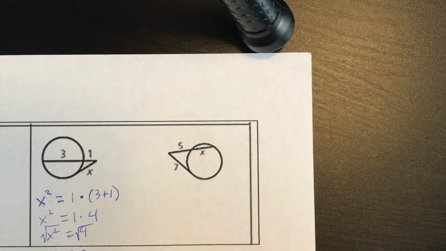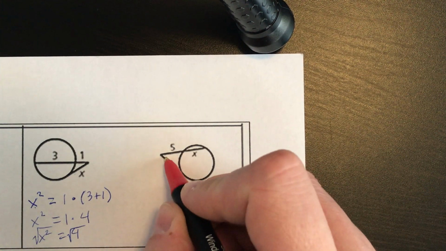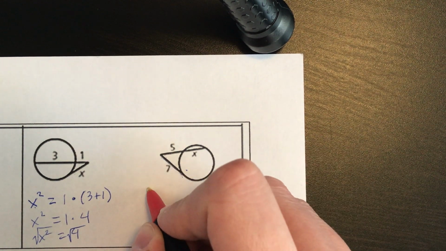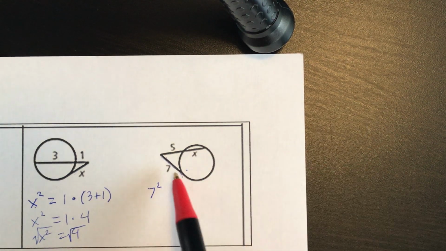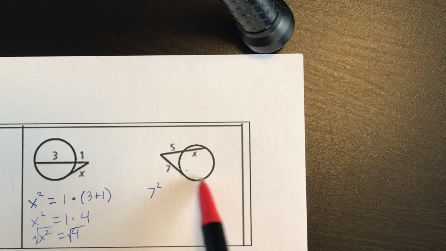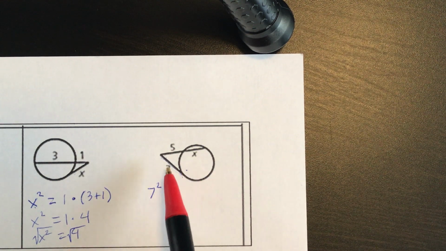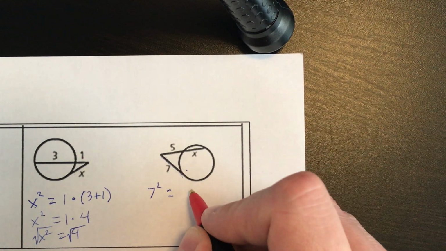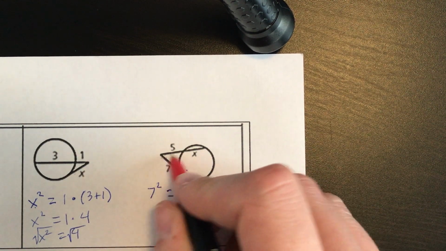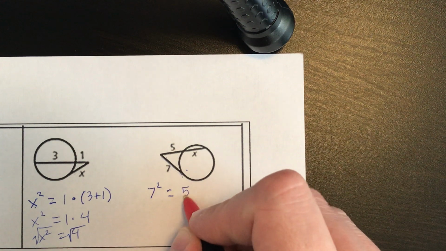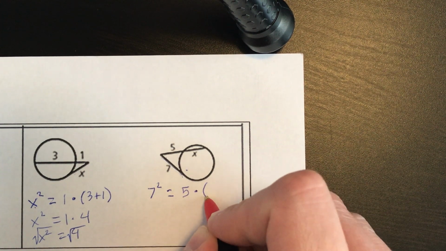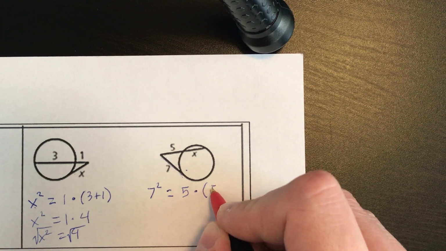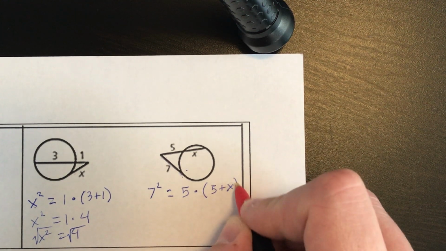Okay, so this next one's a little different from the last one we did, but it's still the same process. Again, we're taking the tangent out here, which is 7. Notice that the tangent doesn't have a line going through the middle of my circle. So that's what sets it apart from this one over here. So we'll do 7 squared is equal to, again, the one on the outside, 5, times those two added together. So that whole length, which would be 5 plus x.